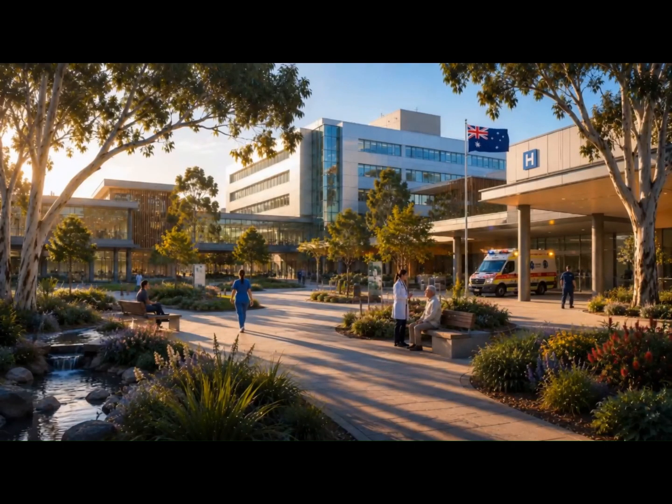There are 2 parts to burden of disease. YLL, or years of life lost, measures the fatal burden. That means the years lost because people die earlier than expected. YLD, or years lived with disability, measures the non-fatal burden. That means the years lived with illness, injury, or reduced functioning. Together, YLL and YLD make up the total burden of disease.